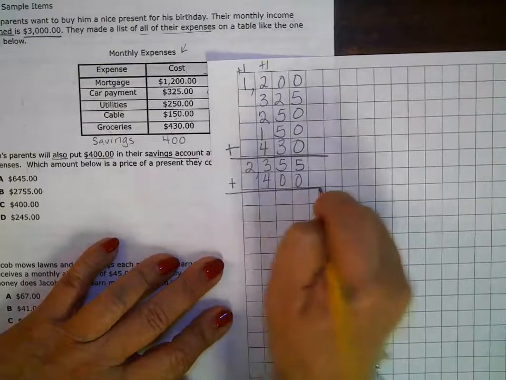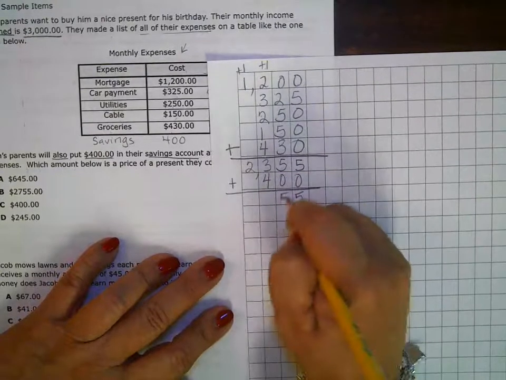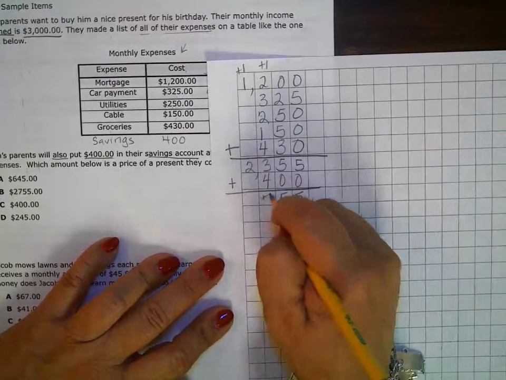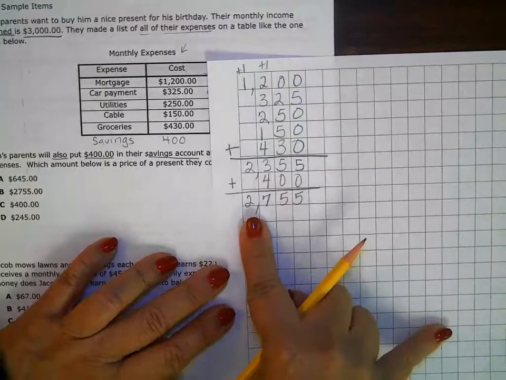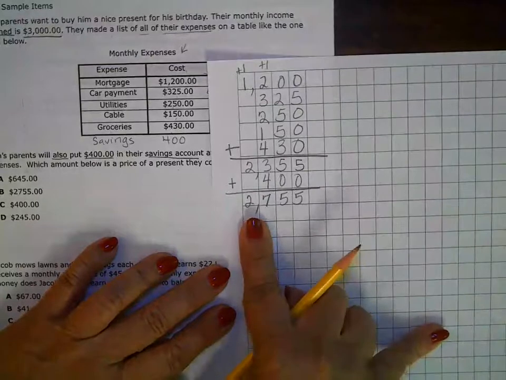Now they want to put in their savings account $400. So I'm going to add that to it. So I have 5, 5, 3 plus 4 equals 7, and my 2. So now their total expenditures is $2,755.